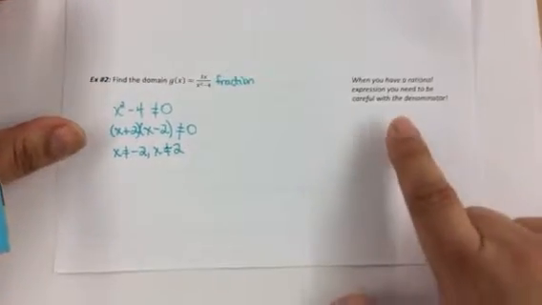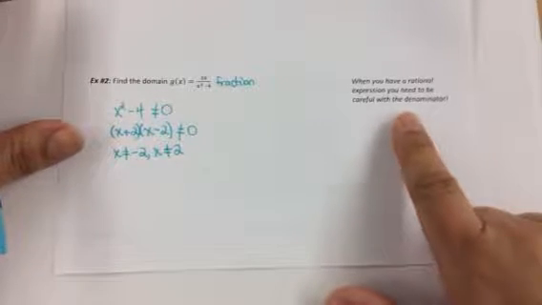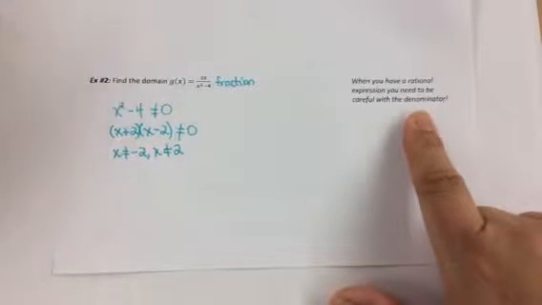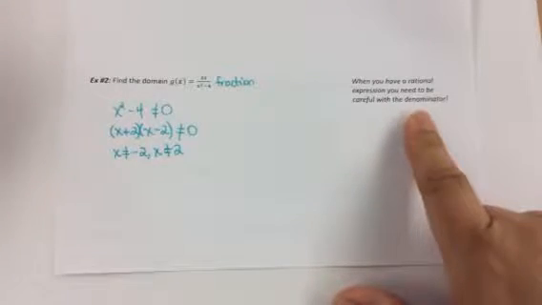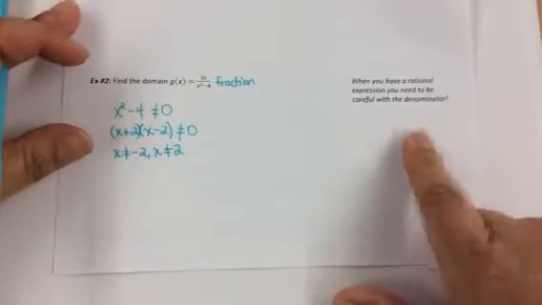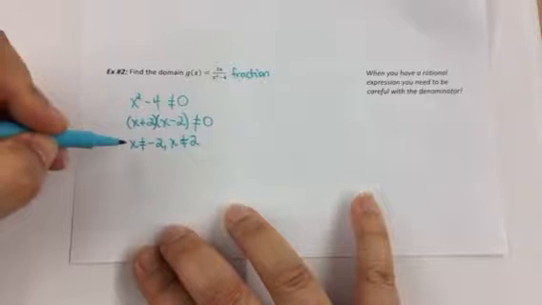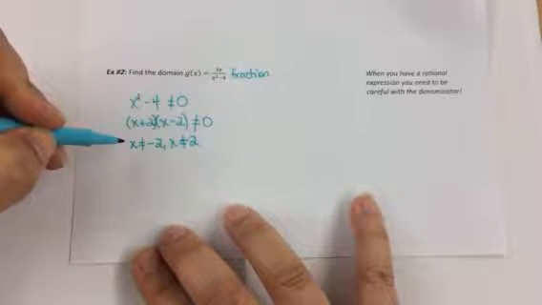And just so you see right here, when you have a rational expression, you need to be careful with the denominator. So those of you that printed out these notes basically got the answers to the last question or two, right? Okay.